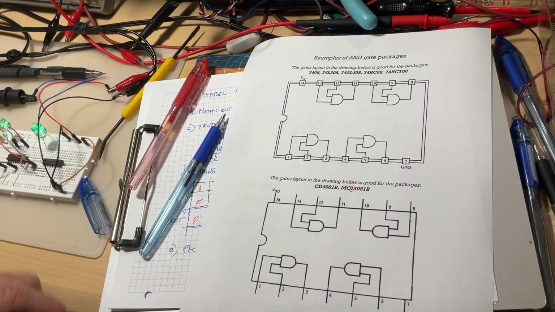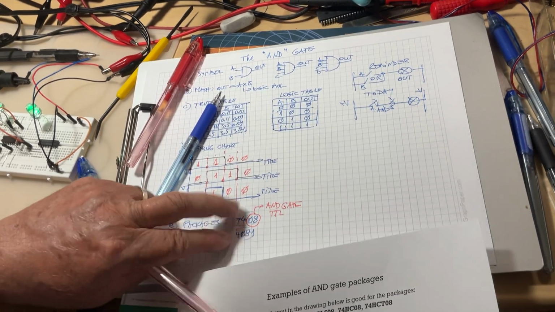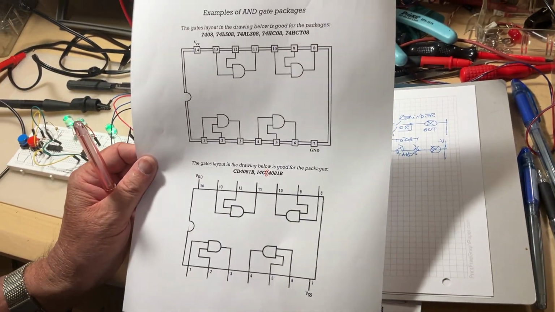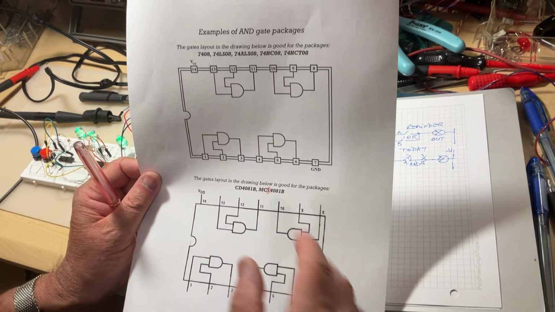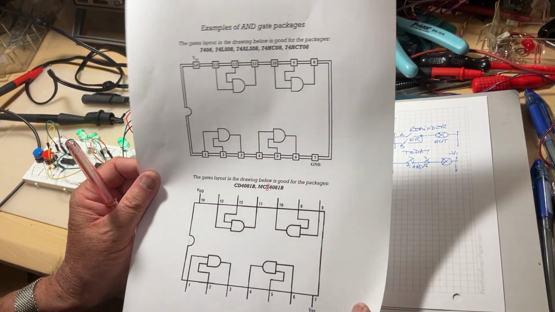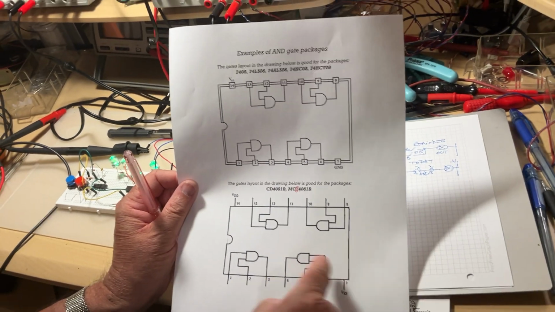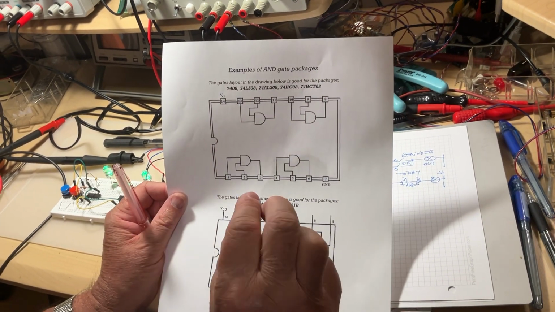Okay, so for the packages, here you only have 2 examples, and here you have a more expanded list, but the list is not exhaustive. There are other packages containing the AND gates, with 3 inputs or even 4 inputs, but these ones are typical ones with 2 inputs each.